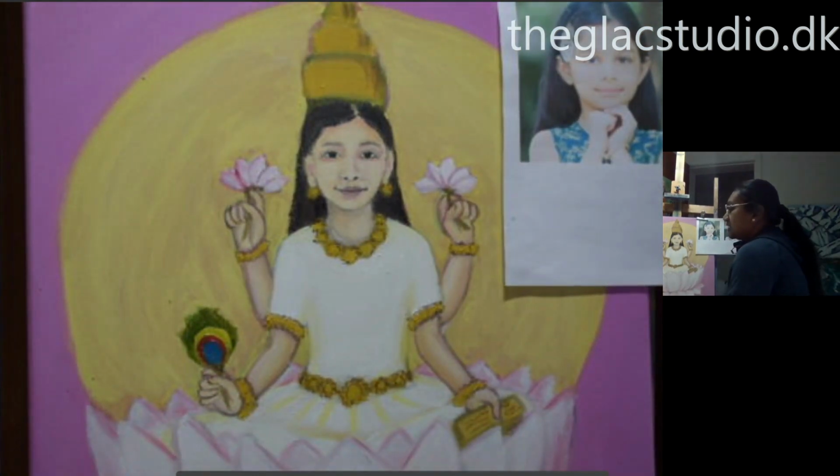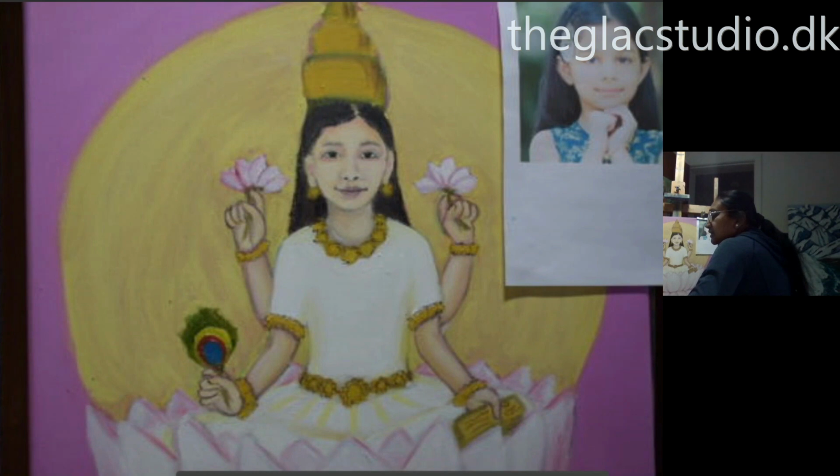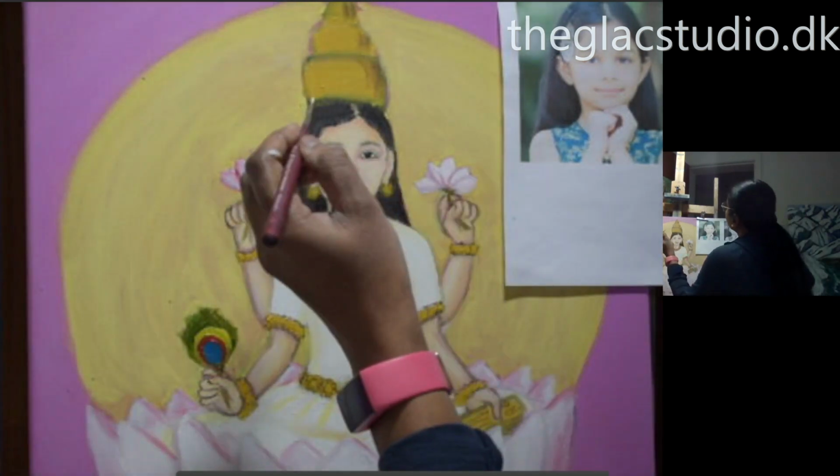Okay, for this, I'm going to take a bit of titanium white and blend it with the golden color that we had created. So it's really lighter, but it is not white, and it helps us work on this image.